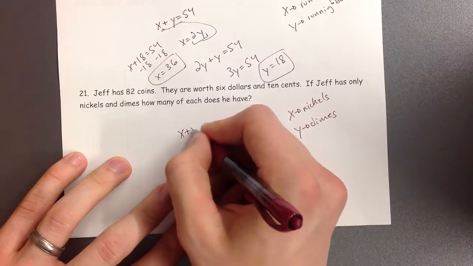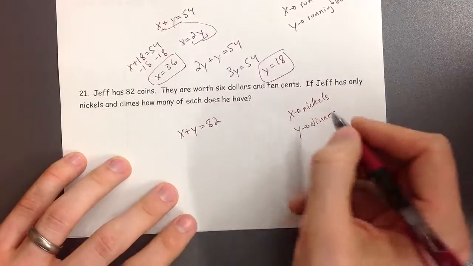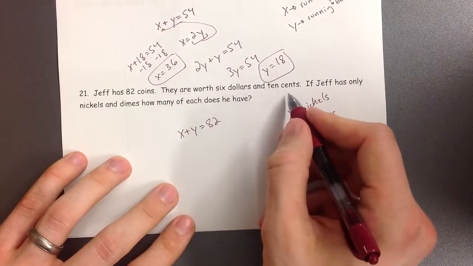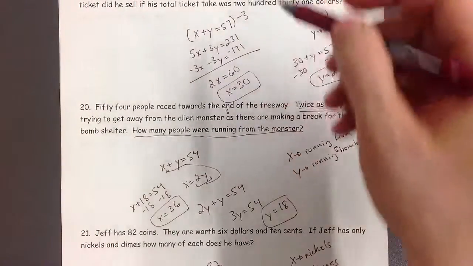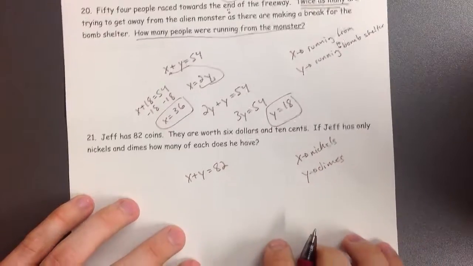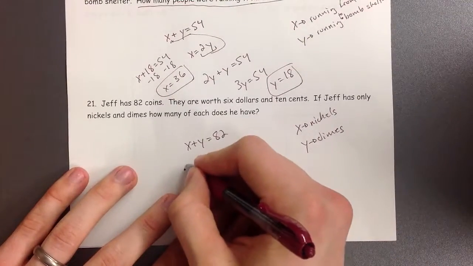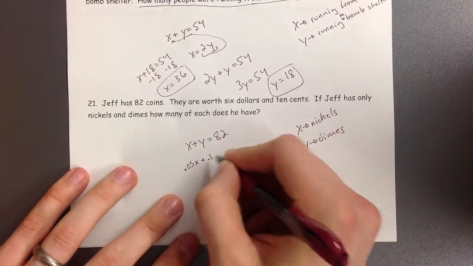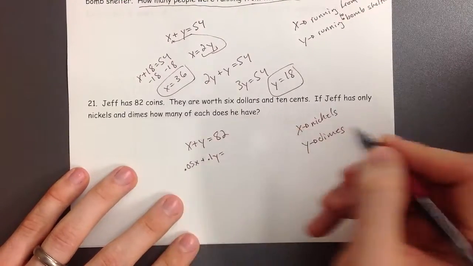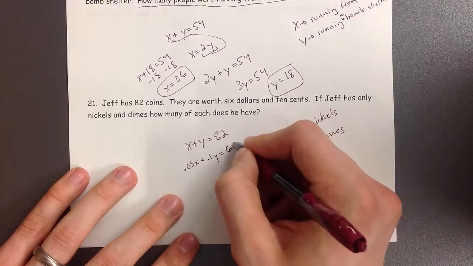And so x plus y, my total number of coins, is 82. They're worth $6.10. This is going to be very similar to our second equation up here where we have the value of the adults, the value of the children. So I've got 5 cents times the number of nickels plus 10 cents times the number of dimes. That's going to be equal to $6.10.